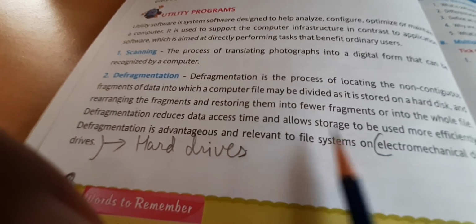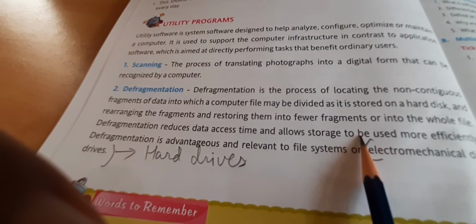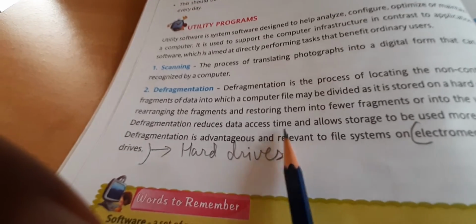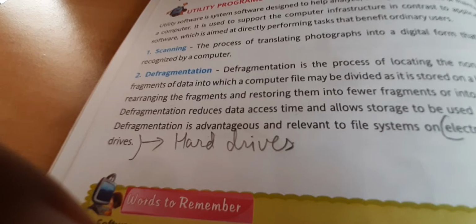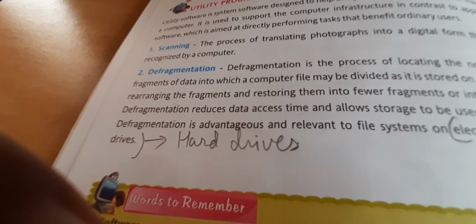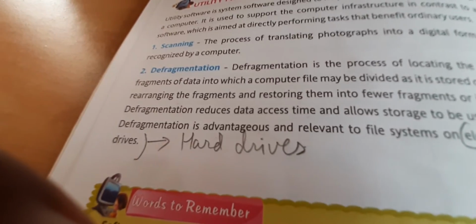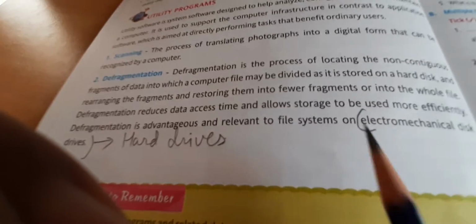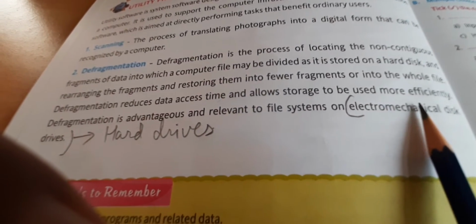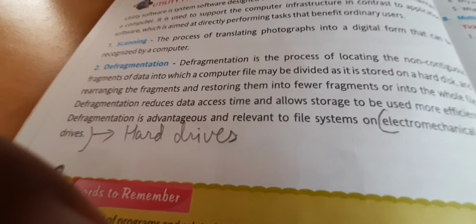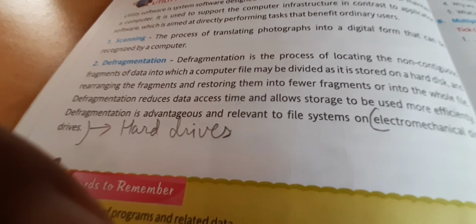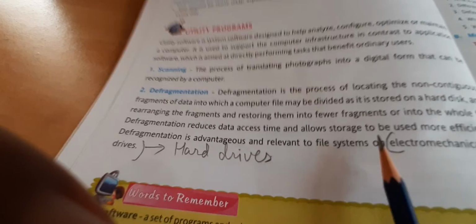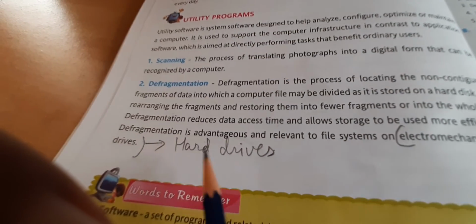Similarly, defragmentation is happening in the computer system also. Why do we need it? Because it reduces data access time. It will definitely reduce data access time, because once you know that the top is in mama's cupboard and the jeans is in daddy's cupboard, the data time will be reduced, and it allows storage to be used more efficiently, means the little bit of storage that was left in mummy's cupboard was utilized nicely.